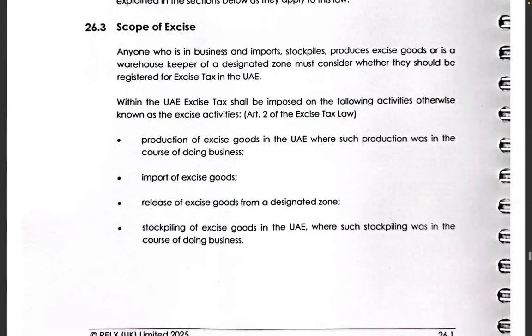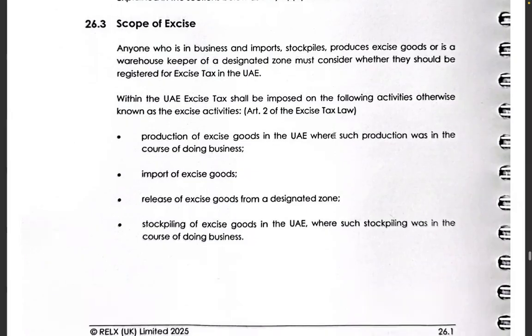Within the UAE, excise tax shall be imposed on the following activities, otherwise known as the excise activities, which is Article 2 of the excise tax law.